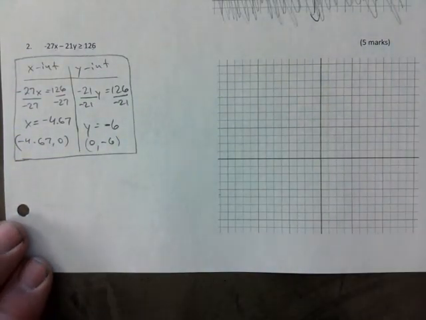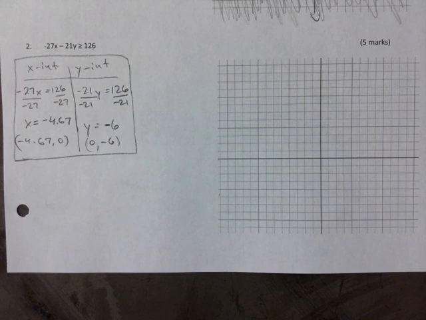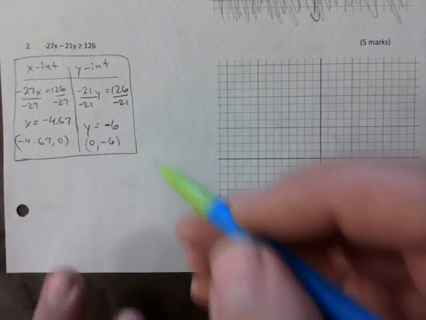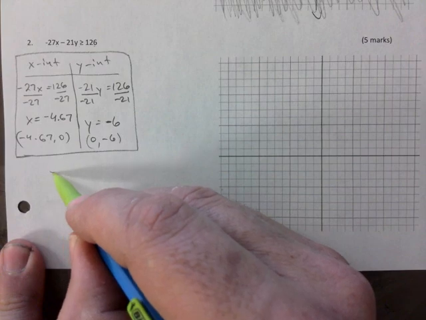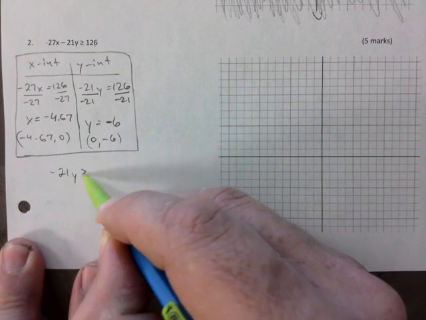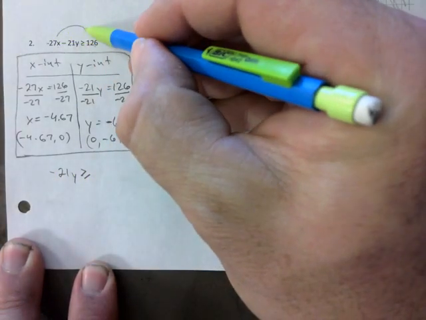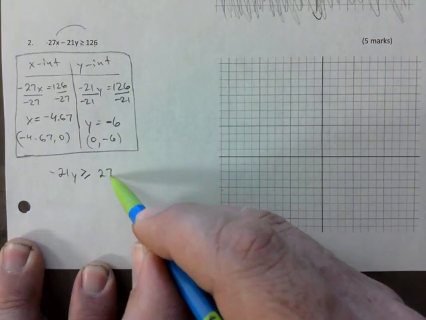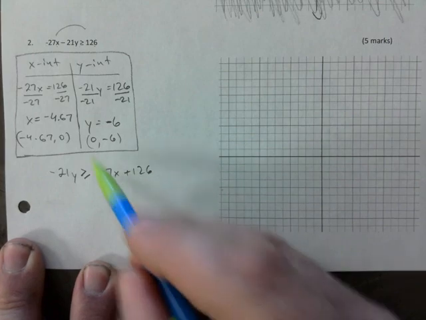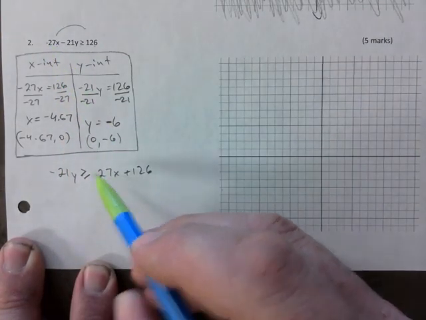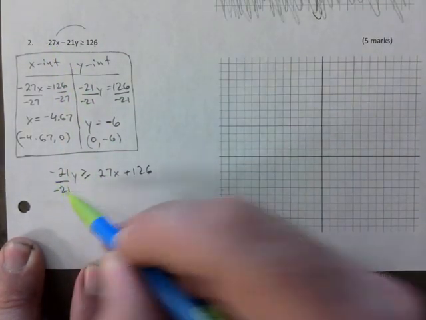Get into the habit of having it nice and compact somewhere where it's easily accessible. And let's rewrite it. I'll do that underneath here. Negative 21y is greater than or equal to, the 27 comes over. So that's 27x plus 126. It comes over adding. Okay, very important. Now you divide by negative 21.